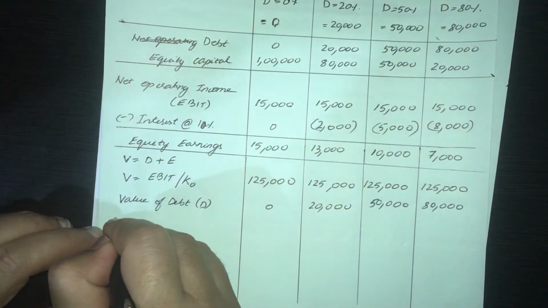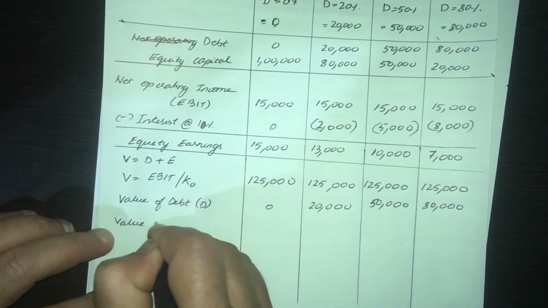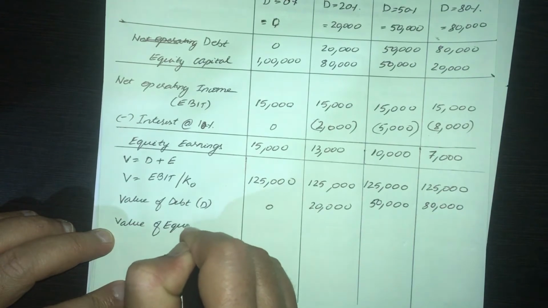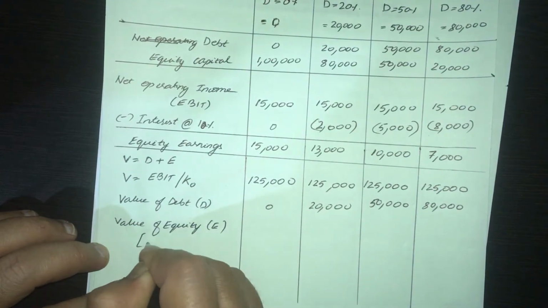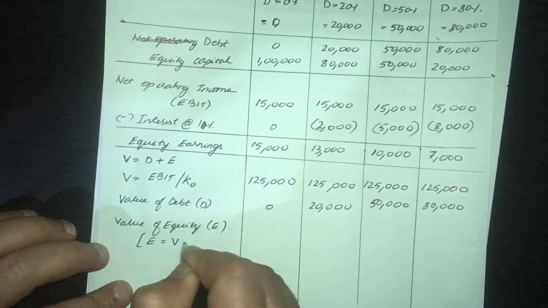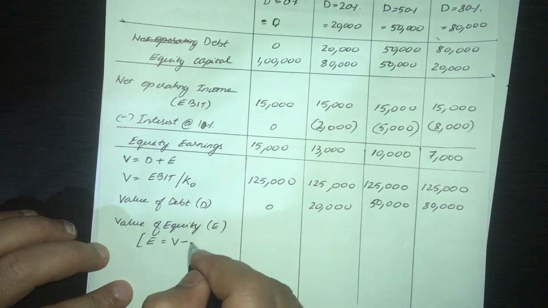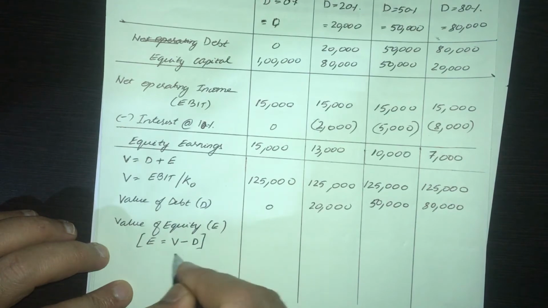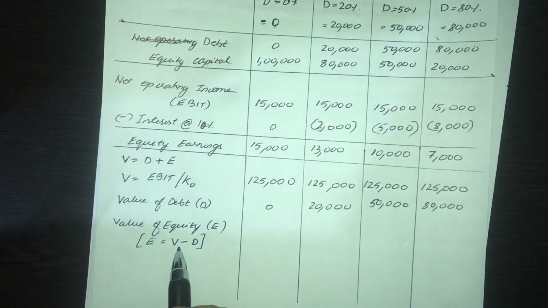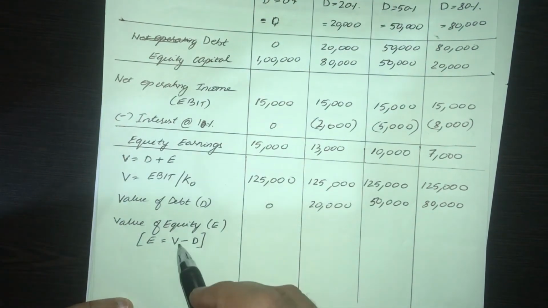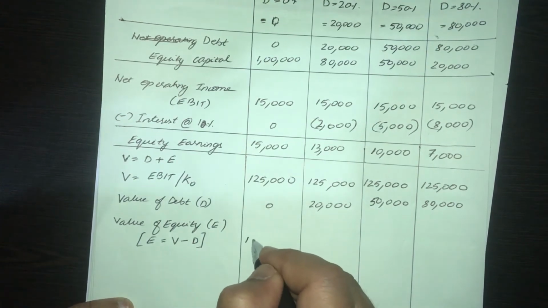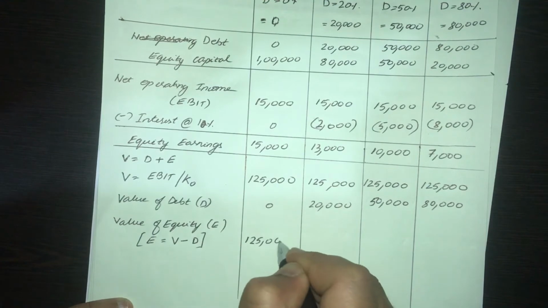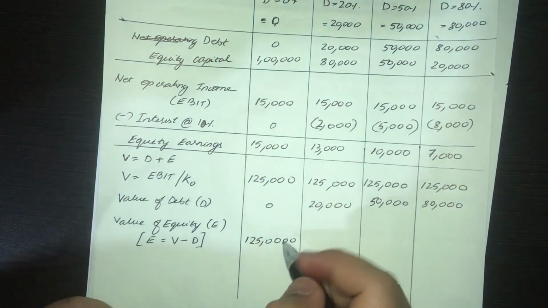Now, market value of equity E can be found out by deducting the market value of debt from the market value of the firm V. We know V, we know D, so E is equal to V minus D, which in this case is 1,25,000.